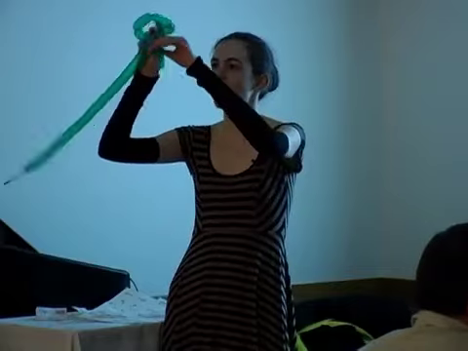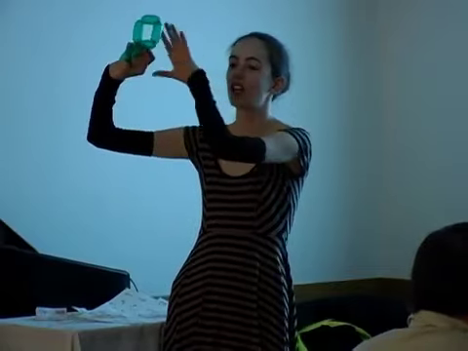If you've got 5 sections and you twist the first to the last to connect it, that's going to be your cross section of an octahedron.